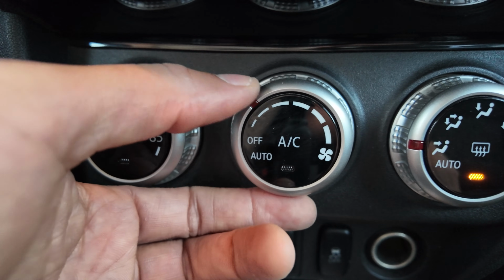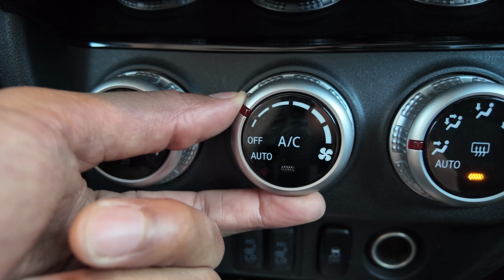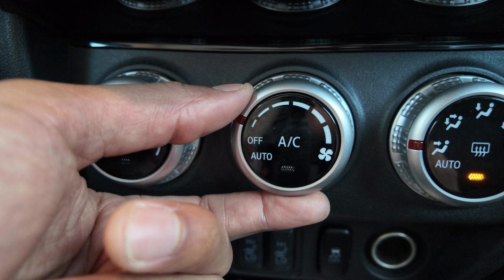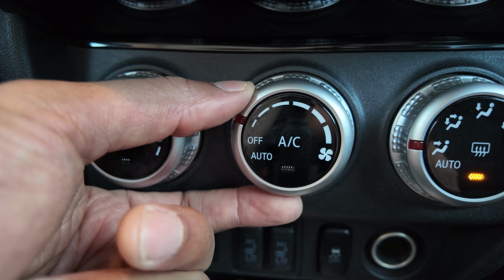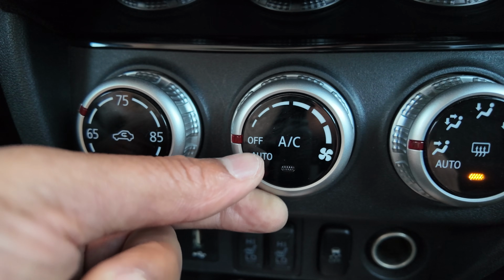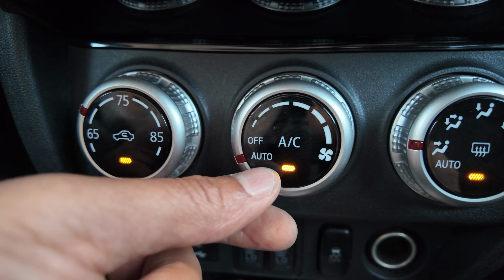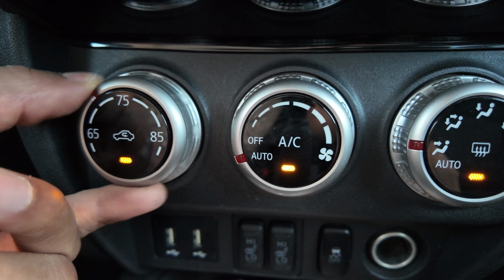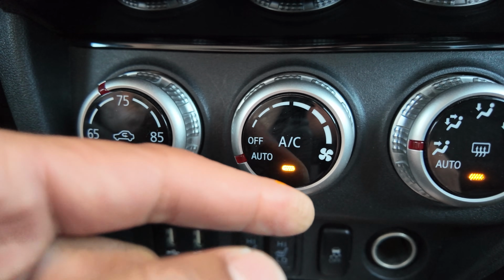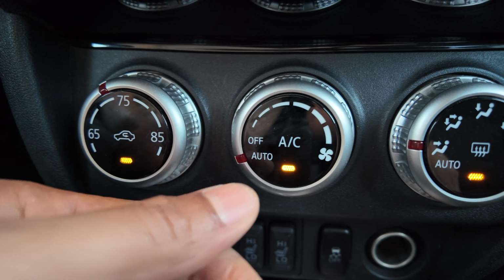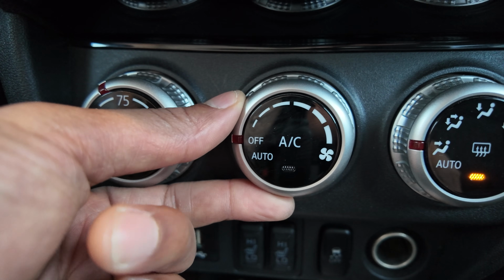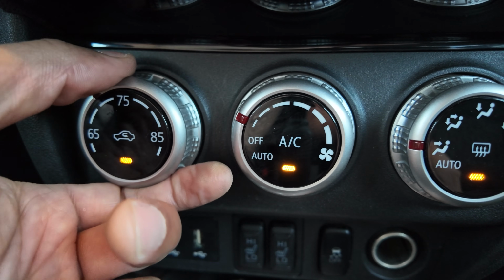Okay, now I'm going to go back over here to the center. Now there is an auto feature for the air conditioner and heater. Okay, so you see how I have it in off? I can go to auto, and it automatically adjusts depending on the temperature that you set it on. Okay, so this is the auto feature. Some people like to keep it in that. I, however, want a little bit more manual control and take it out of that.